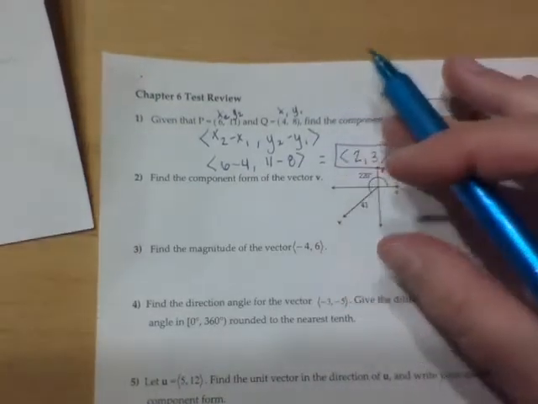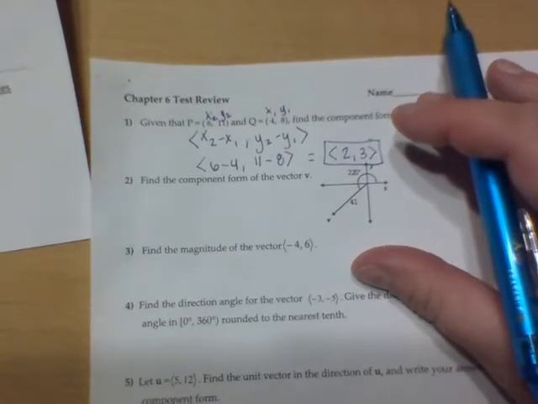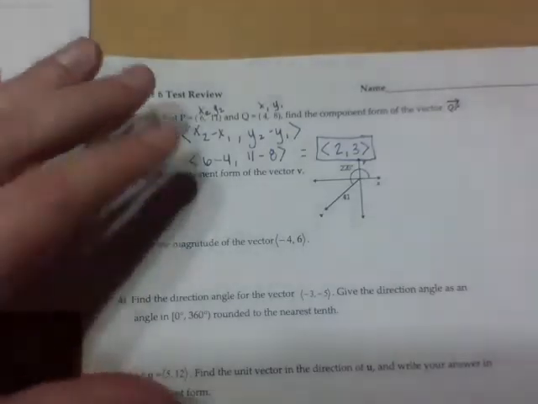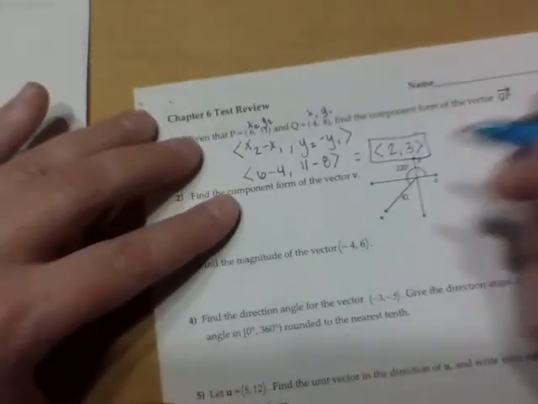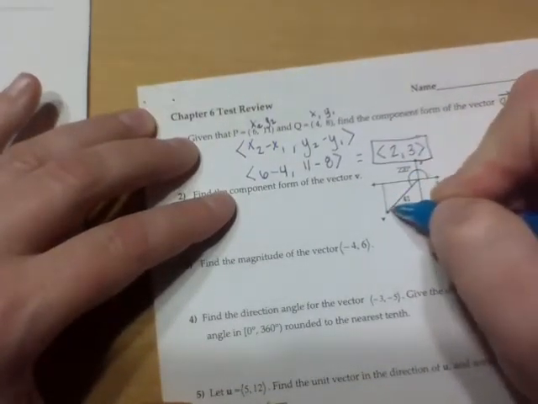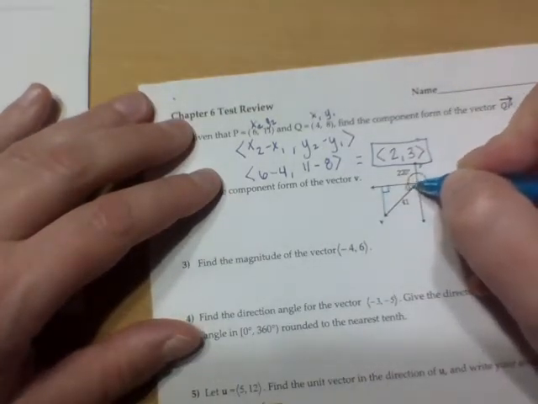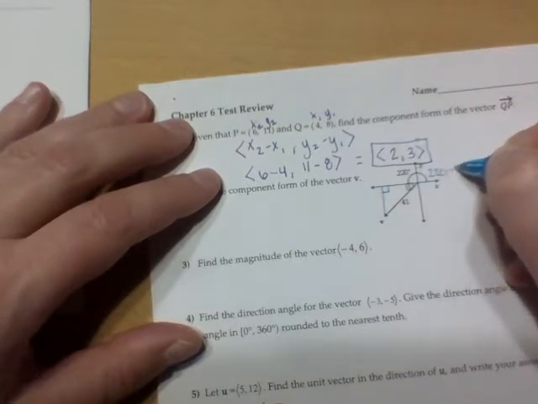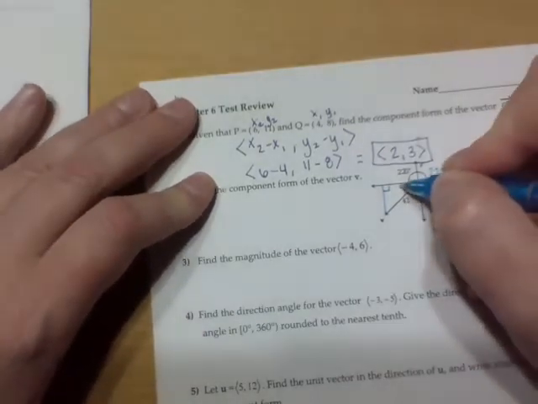So if we know the degree and the magnitude, at least the way that I did it, is to make this into a right triangle. And this right triangle has an angle here of 220 minus 180. So 220 minus 180 would get us this angle here, and that angle is going to be 40 degrees.